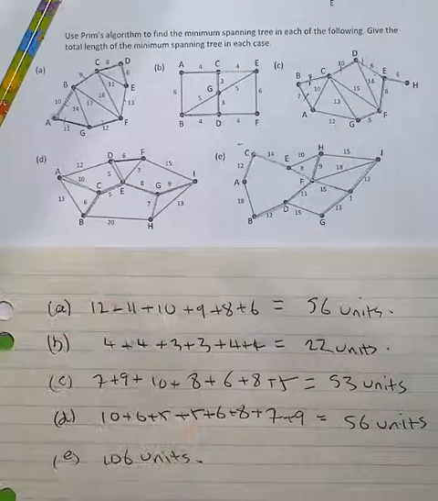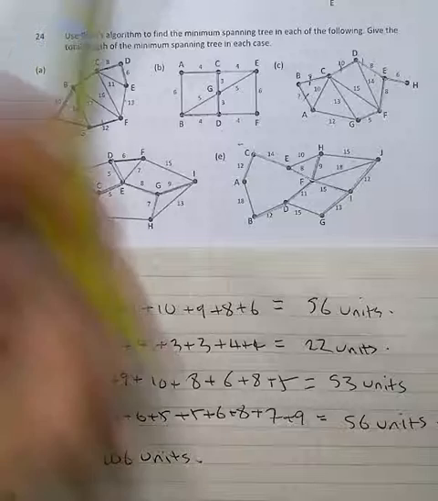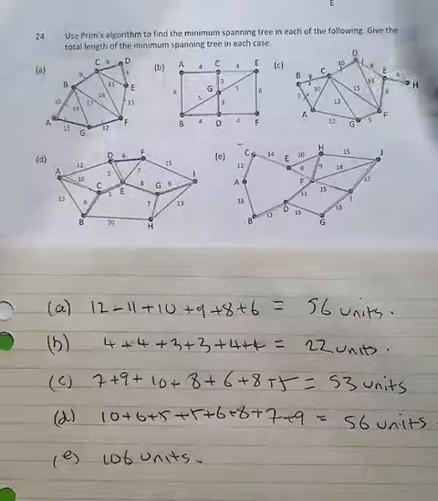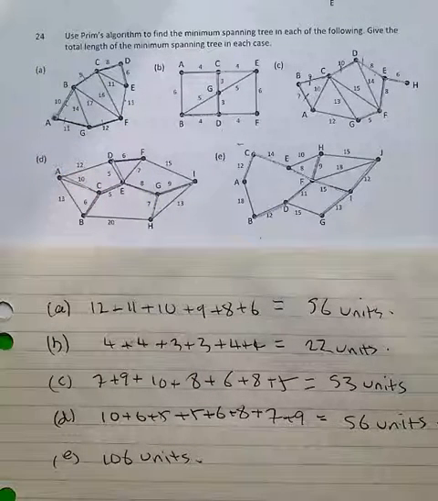These aren't very hard, but please make sure that you're using a pencil and you have an eraser handy in case you need to repeat these.